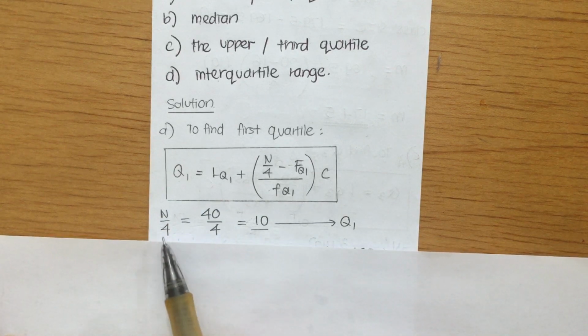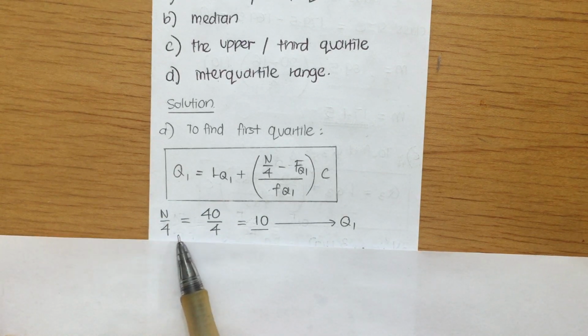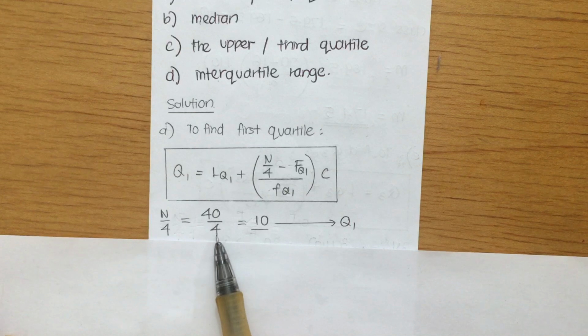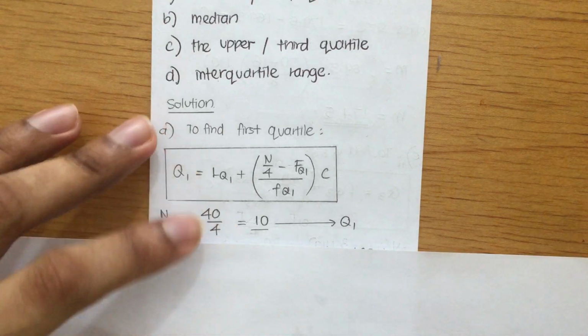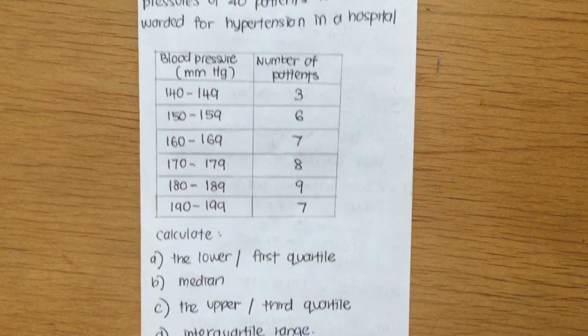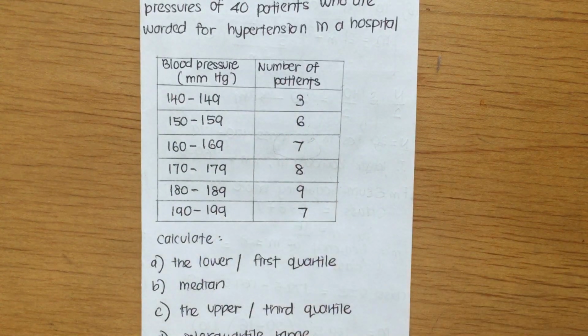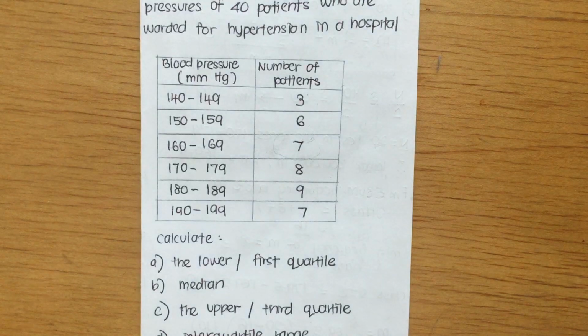So to begin, we find the N over 4 over here. So N over 4 is 40 divided by 4. So we get 10. So this 10 will be our Q1 class. But then how do we find the Q1 class in this particular table? Alright guys, I'm going to show you one of the methods. What we're going to do is use cumulative frequency over here.